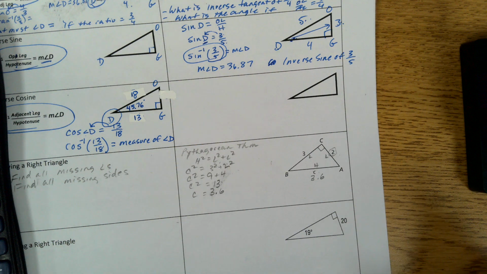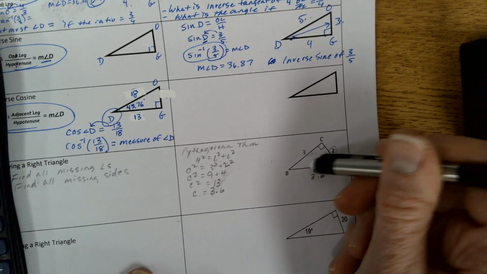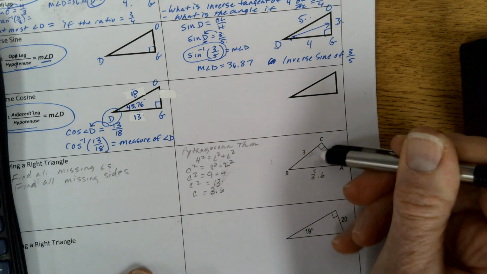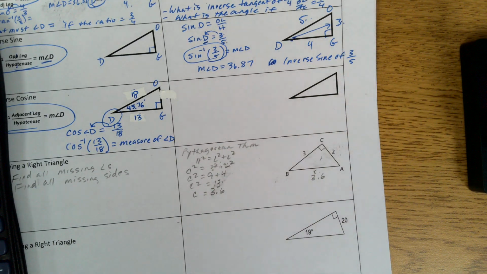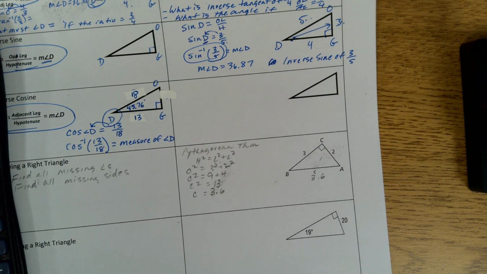Now, I have to find an angle. So I'm going to erase this in here because I'm going to do different stuff. I need a good eraser. Okay, so C is 3.6. Let's find the measure of angle B. It doesn't really matter.